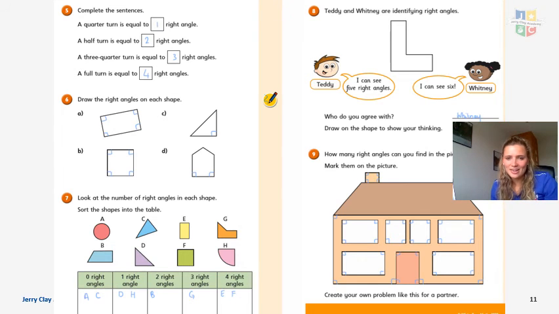And finally, looking at question 9, how many right angles can you see? Draw these on the picture. Obviously, those are the ones that they found, so well done if you've got all of those right. But there are actually a few more. There's one that you can see either side of the chimney up at the top. That's a right angle there. So if you've got those as well, well done for that.